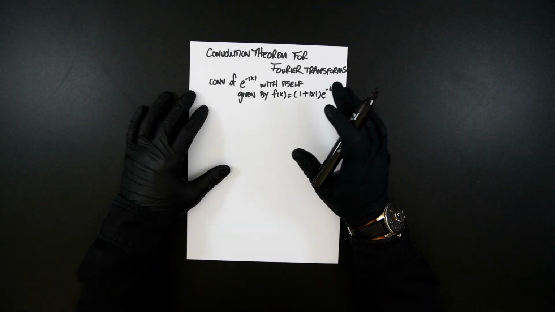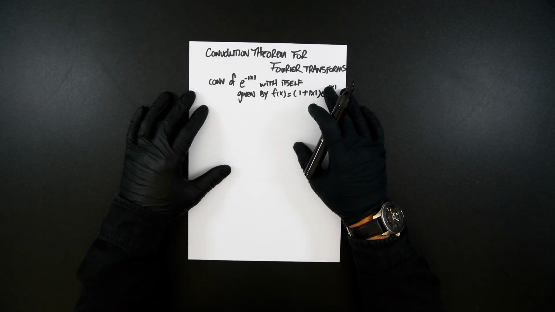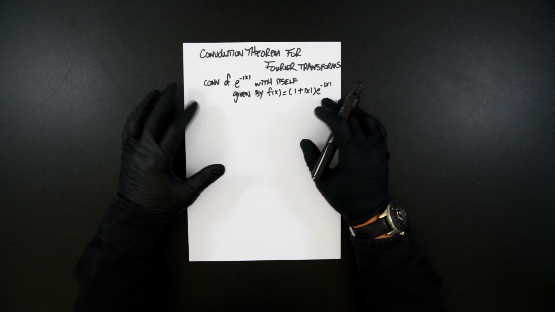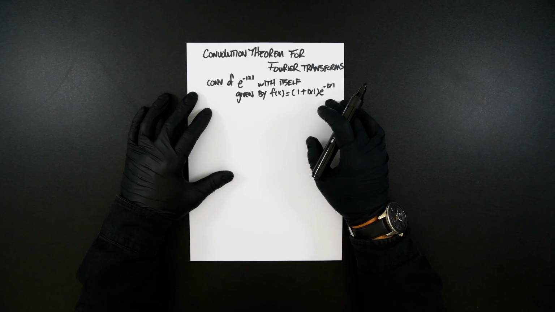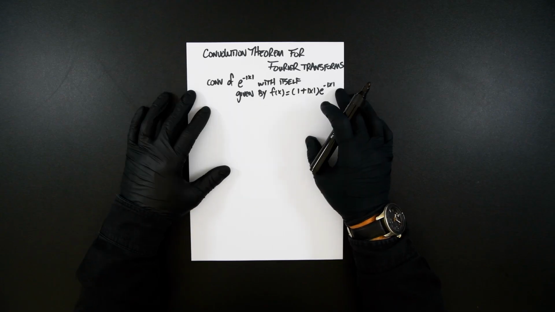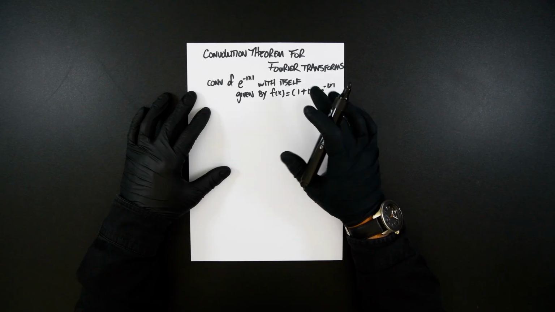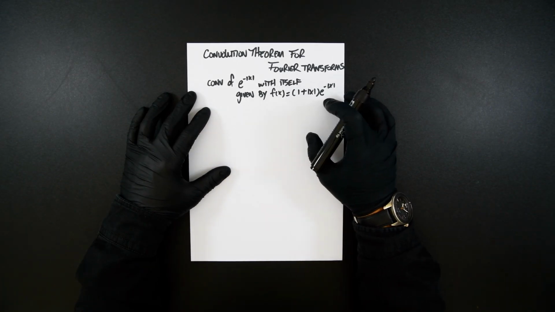The absolute absurdity about this channel is that I'm, for some reason, doing this to myself. This is going to be just nasty and horrible and long to follow, but hey, it's all for those couple of views. So I'm going to find the convolution of this function here with itself given this function.